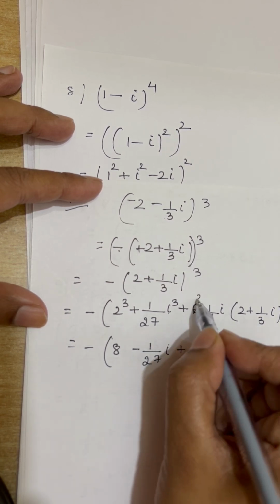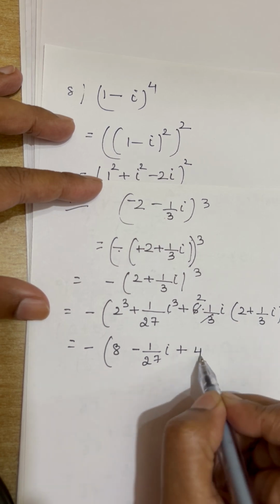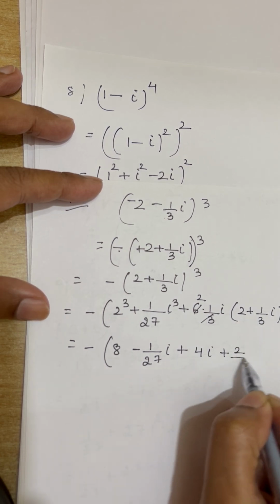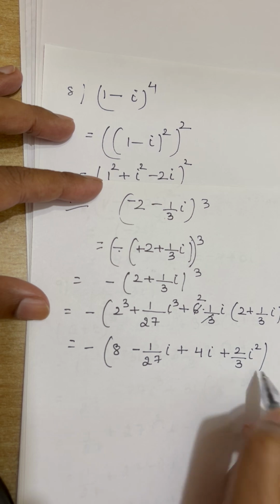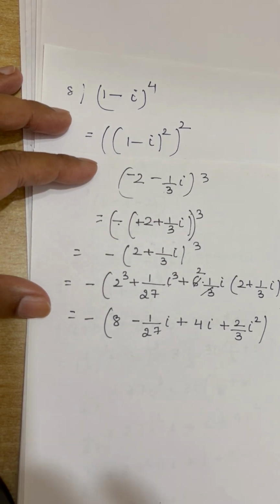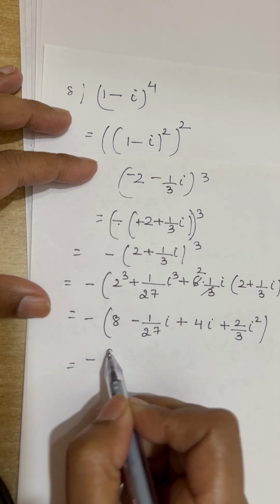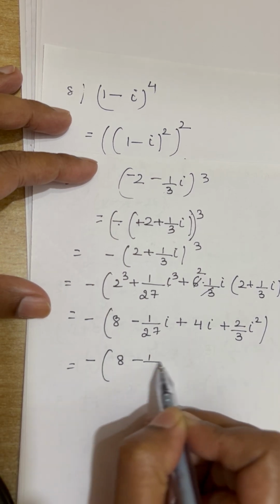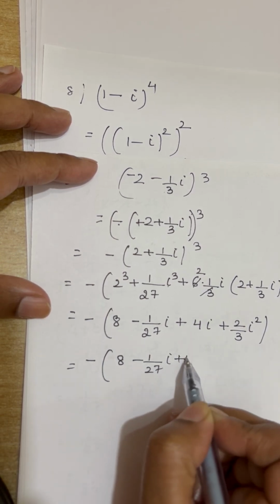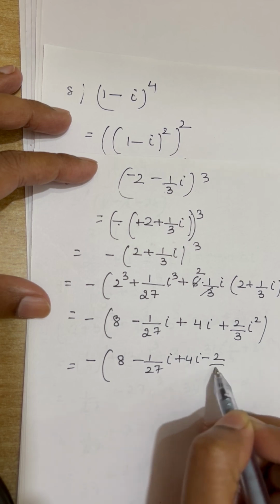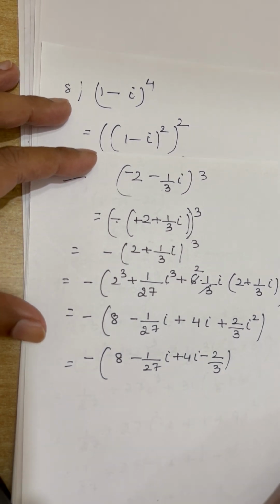Here it is 2 iota, so when we open the bracket, this becomes 4 iota plus 2 upon 3 iota square. So this becomes 8 minus 1 upon 27 iota plus 4 iota minus 2 by 3, as iota square is minus 1.